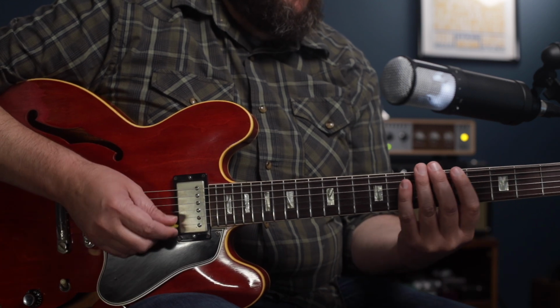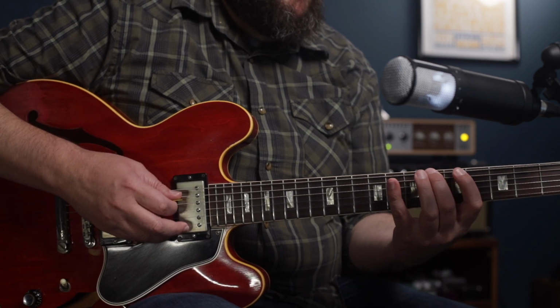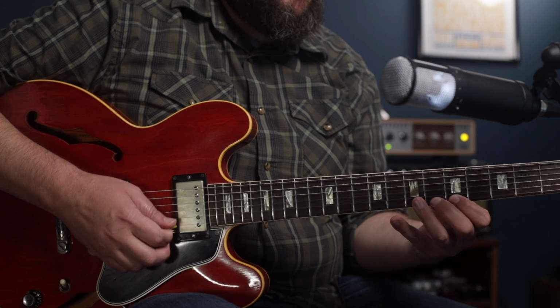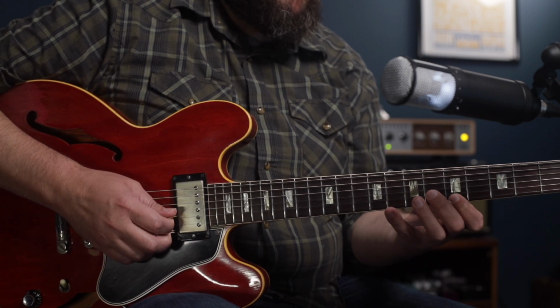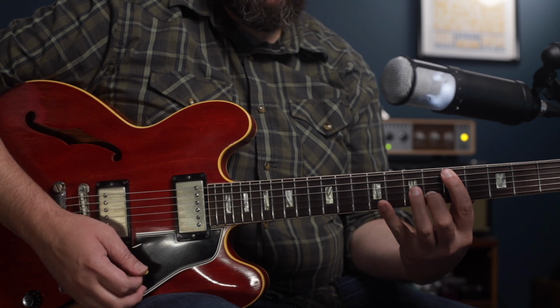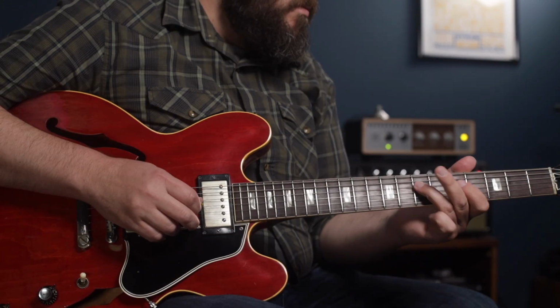And then over G minor we could use B flat major to A7, and then resolve to D minor.